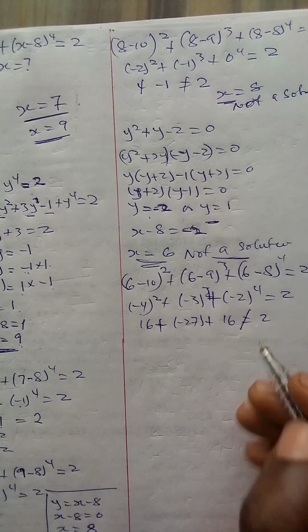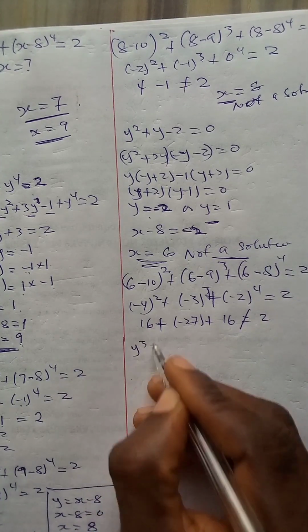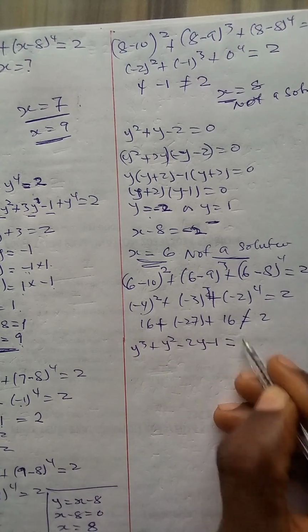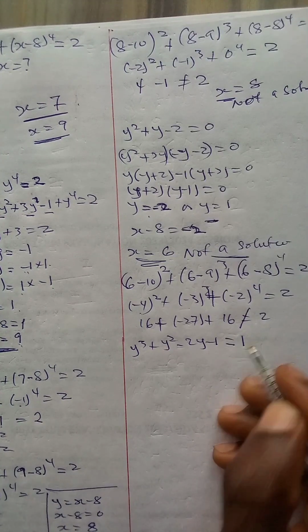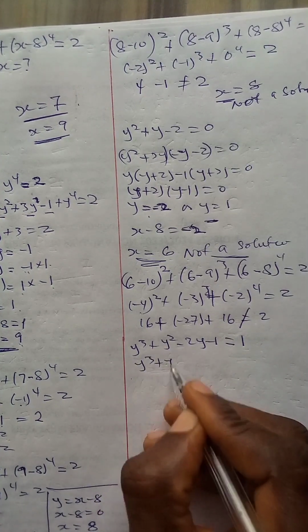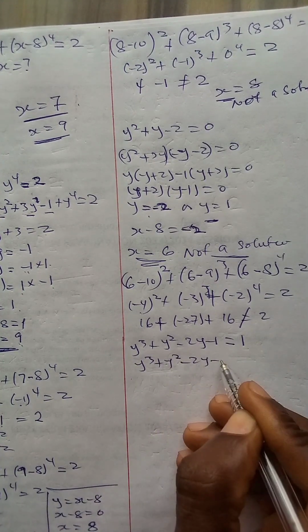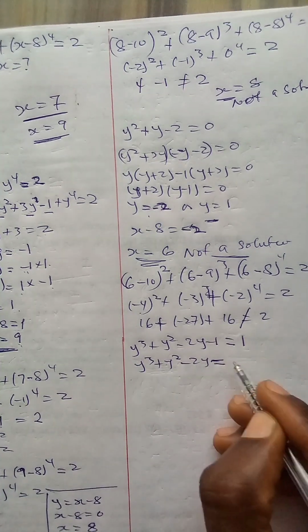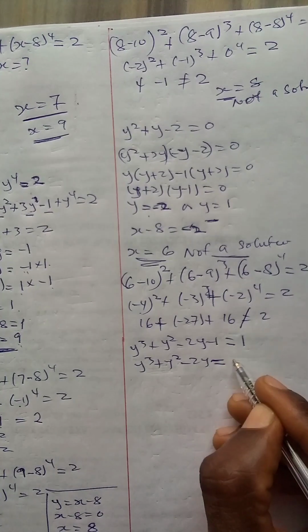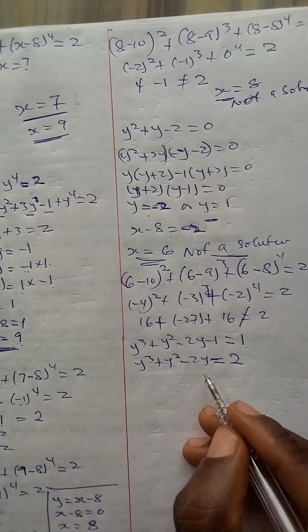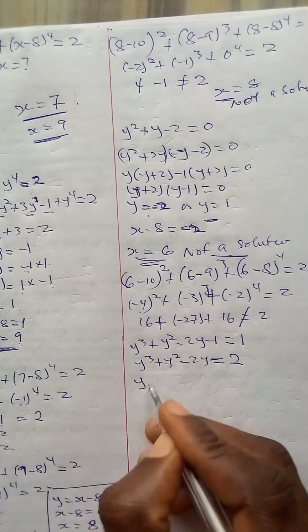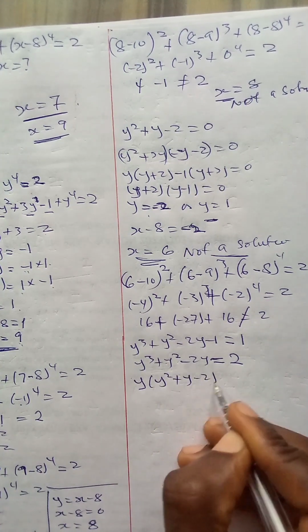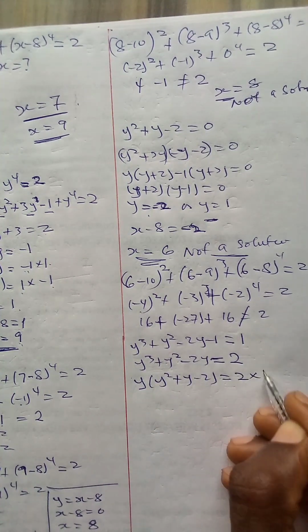Now, the last step is for us to equate y to power 3 plus y to power 2 minus 2y minus 1 is equal to 1. So I'll move this one to this side. I have y to power 3 plus y to power 2 minus 2y equals, when I move this minus 1 to this side, I'll have plus 2. So I have 2 here. Now let us factorize. If I factorize y out, I have y squared plus y minus 2 is equal to 2 times 1.